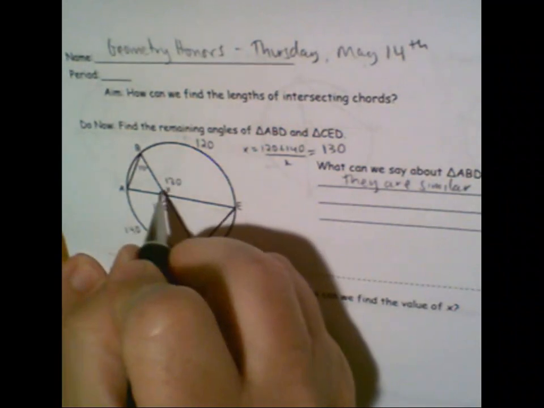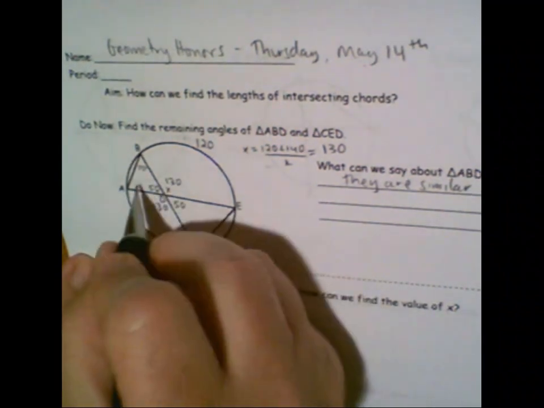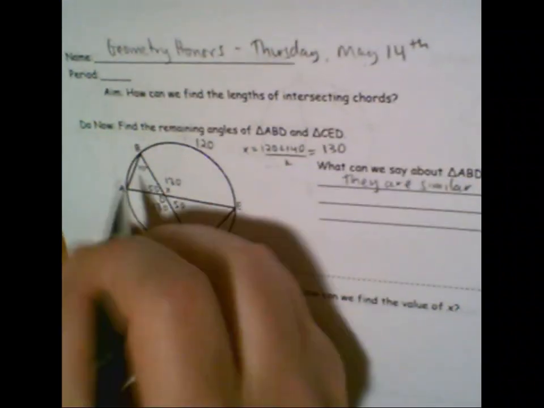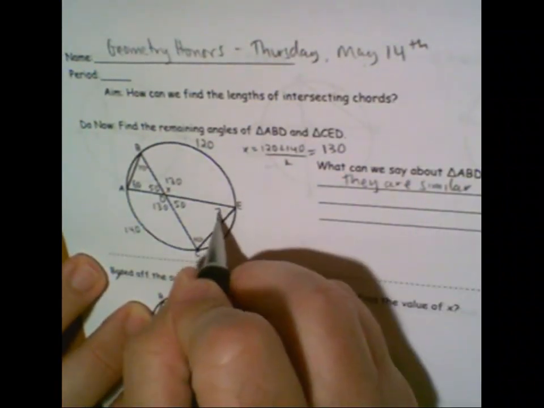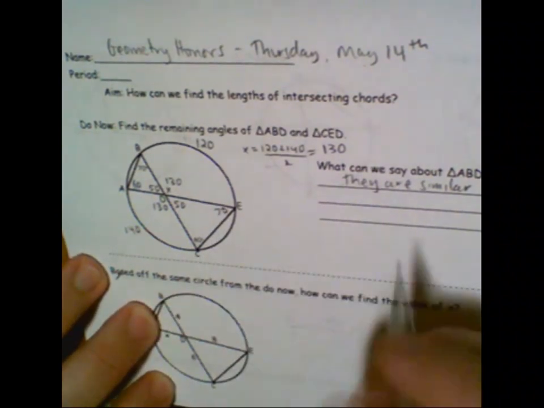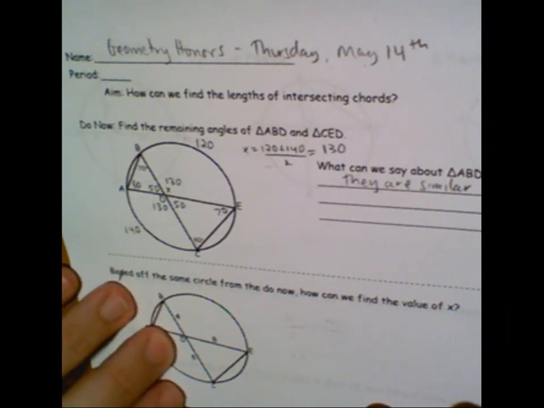Vertical angles are congruent. Linear pairs are supplementary. That's 50 and 50. 70 plus 50 is 120. That leaves 60 for here. 50 and 60 is 110. That leaves 70 for here. So what can we say about triangles ABD and triangles CED? They are similar because of angle-angle similarity. Okay.